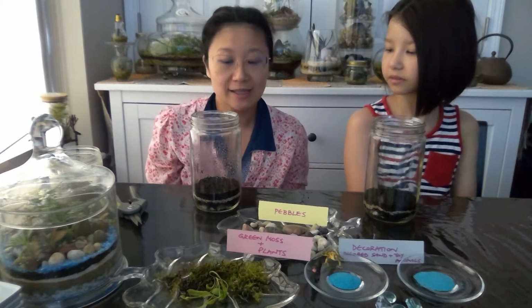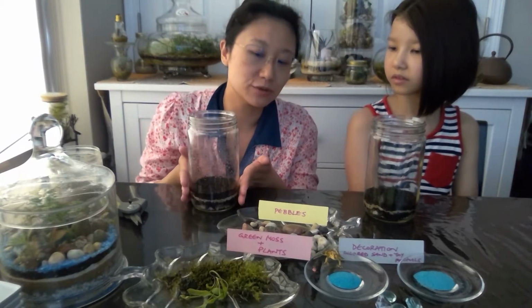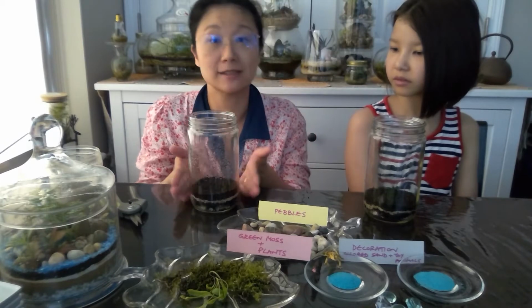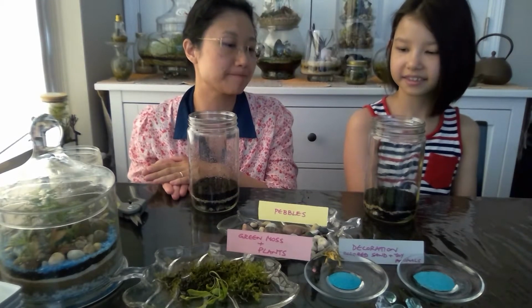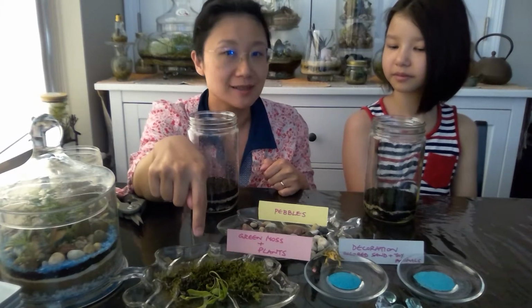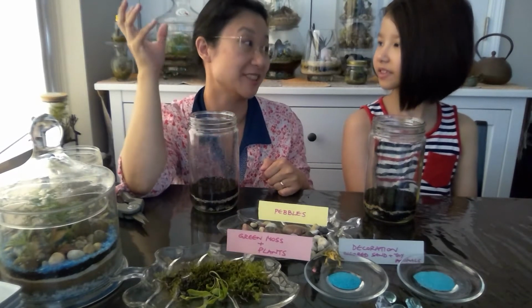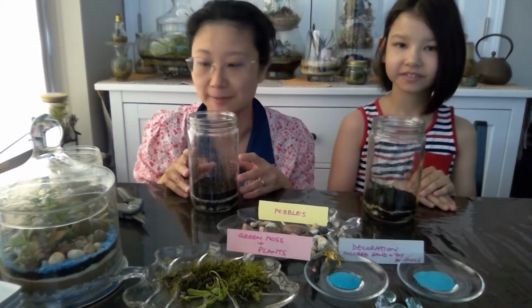So in this case, if we want the plants to thrive here, we want to find plants that do well in moist environments and under the shade. Right? What we have here is some moss. Moss, do they really like moist? Yeah. We need to keep the environment very moist all the time.